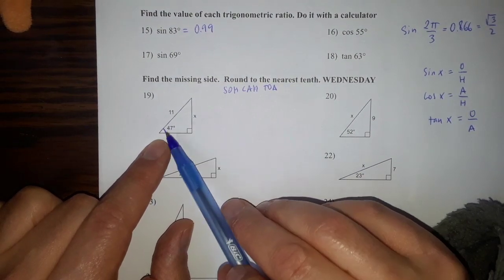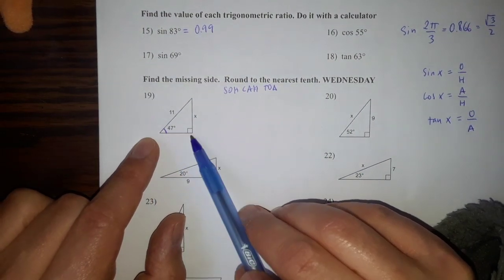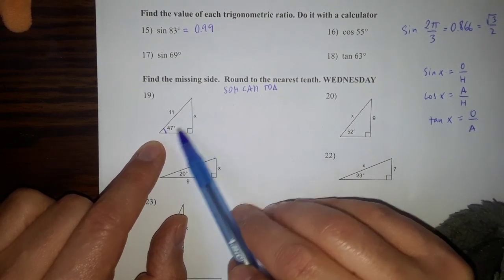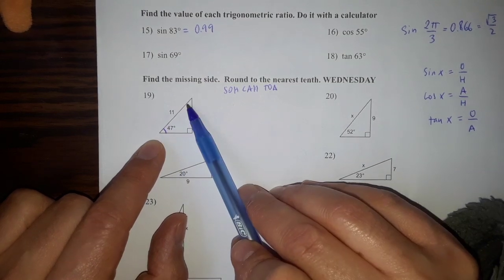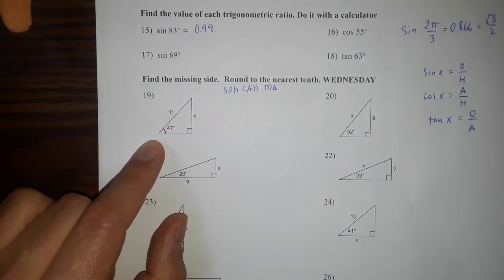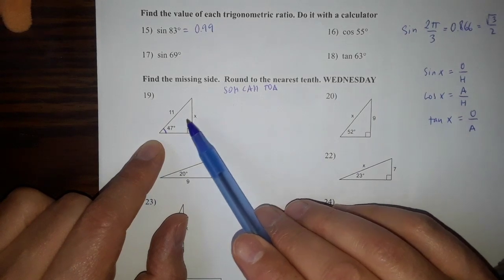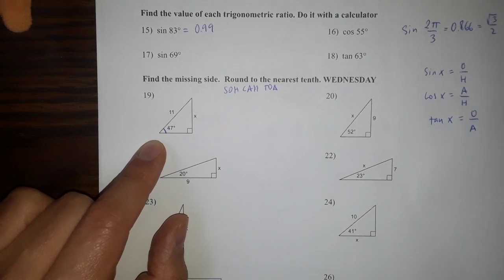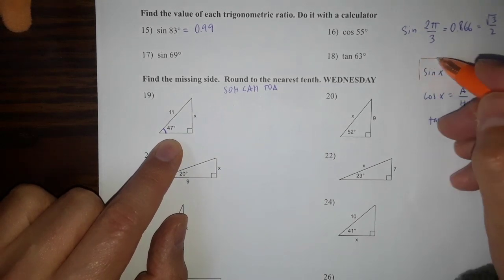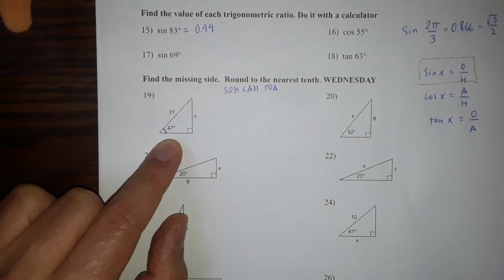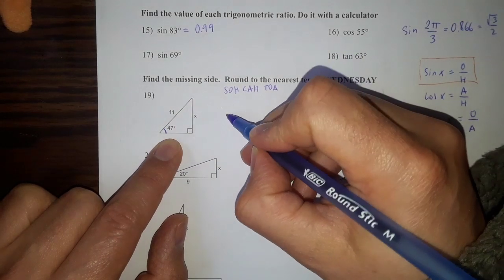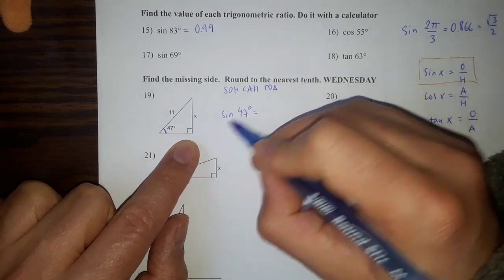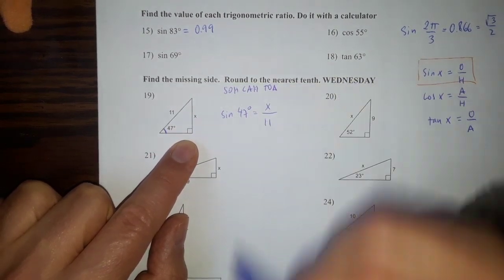And what do we have from this angle? Do we have the adjacent from this angle? No, we do not. Do we have the opposite? Yes, we do. We have the opposite. Do we have the hypotenuse? Yes, we do. So which one should we use? Just the one that has opposite and hypotenuse. Which one has opposite and hypotenuse? Well, if we look, the sine is the one that has opposite and hypotenuse. So we're gonna use sine here. Sine of 47 equals the opposite, which is x, over 11.